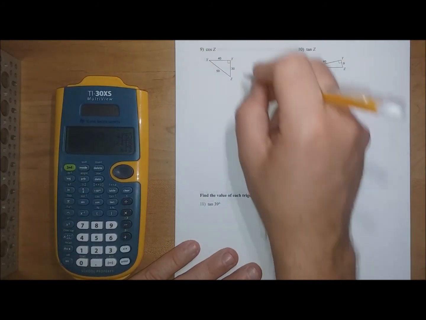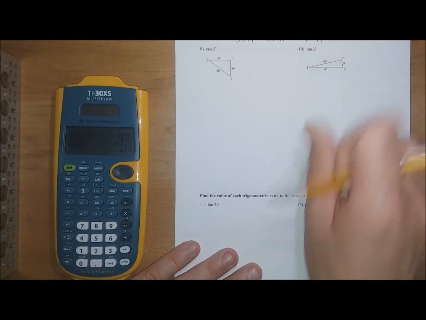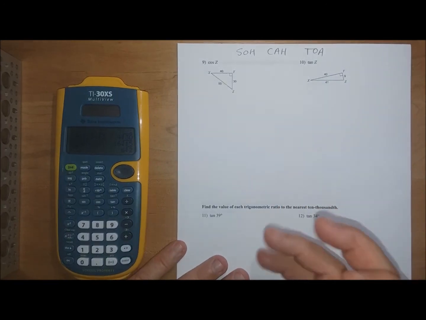Okay, here they want us to find the cosine of z. Again, so, ka, toa, right? Hopefully you can see that. You can see that? Good. All right.